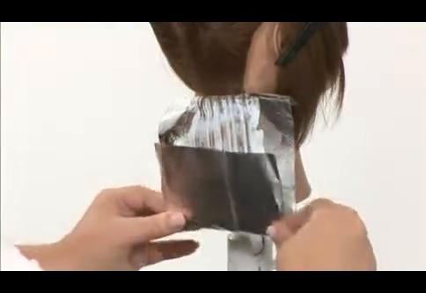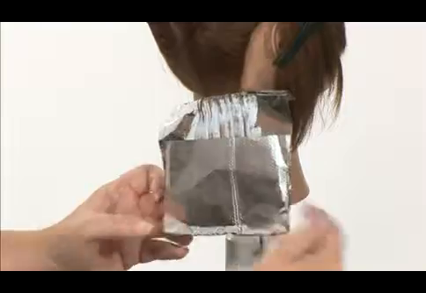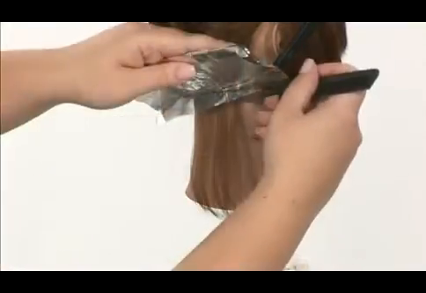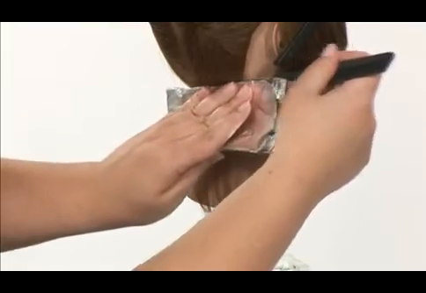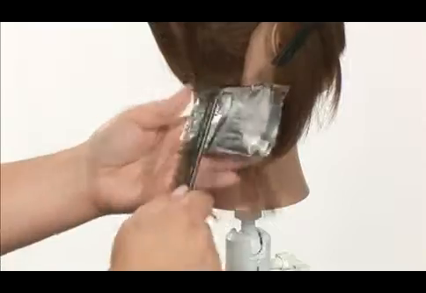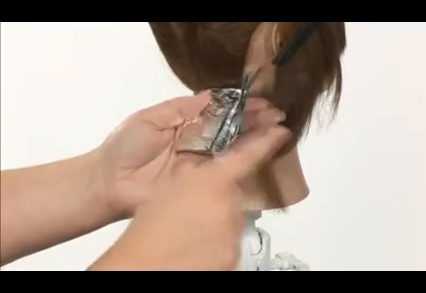Use the double fold technique, folding the foil approximately 1/3, then folding up to the parting. Place the tail of the comb under the foil to reinforce its position close to the scalp. Then use the comb to crease and fold each side toward the center.